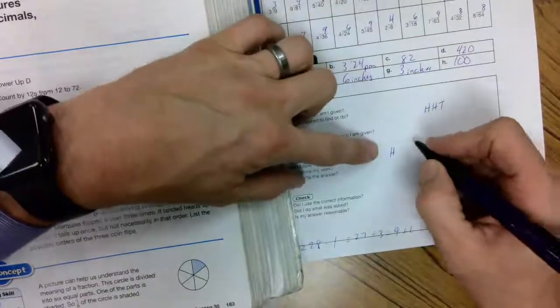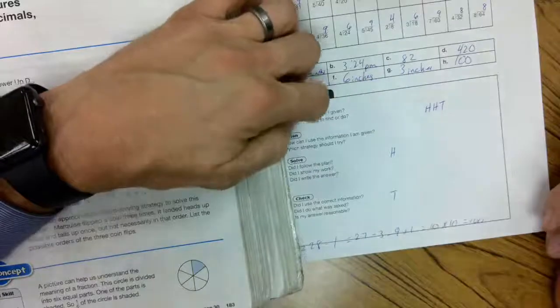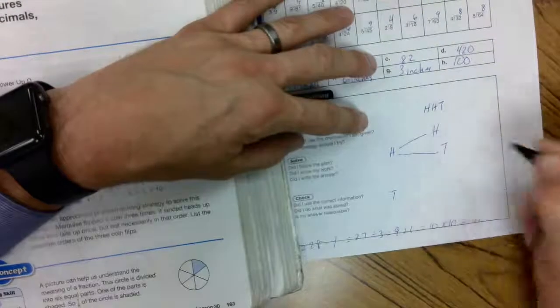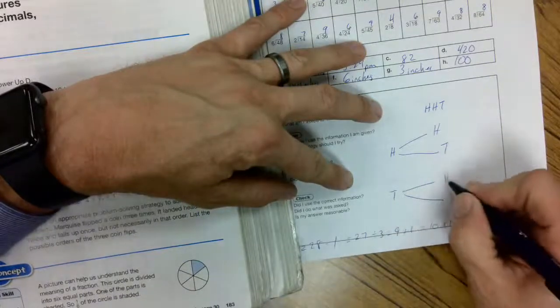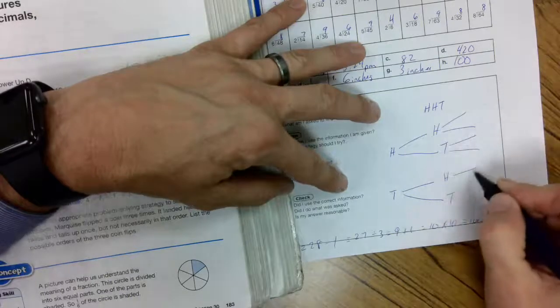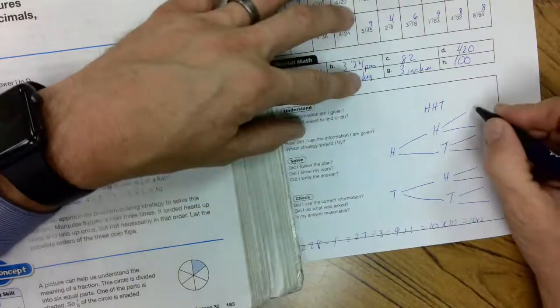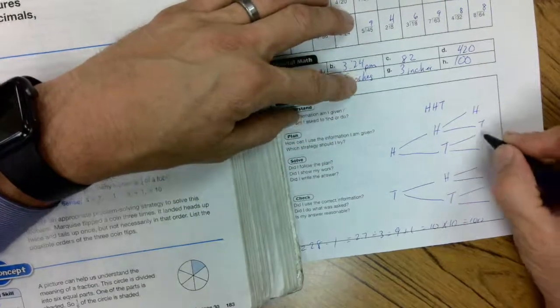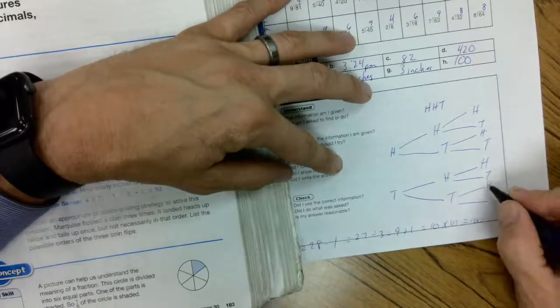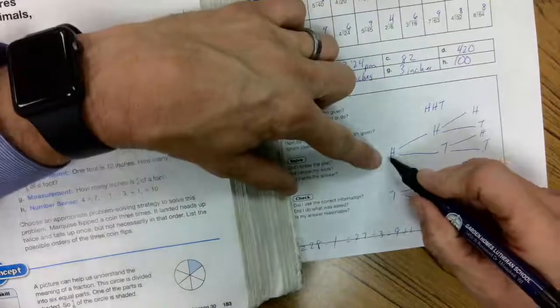Heads on the first flip, or tails on the first flip. And then after that, on the second flip, you could have heads or tails, and you could have heads or tails. On the third flip, look at it, it's like branches of a tree. You could have heads or tails, heads or tails, heads or tails, heads or tails. So these are all the different possibilities that you could have. Now let's go ahead and write them down following the tree.